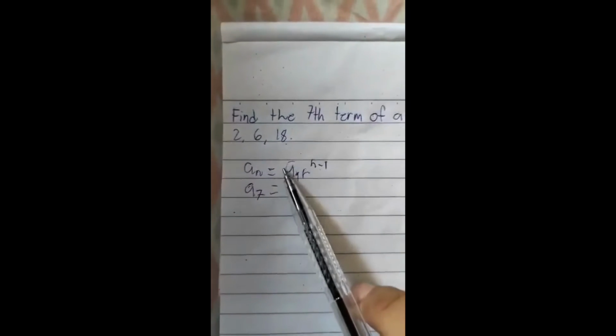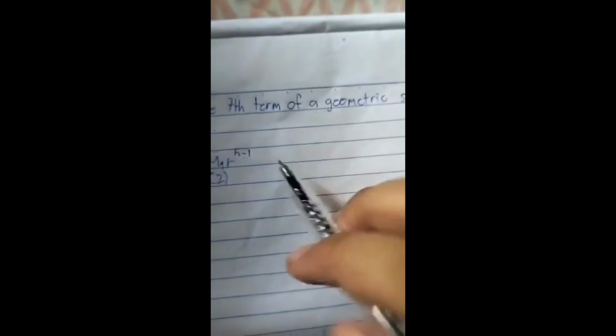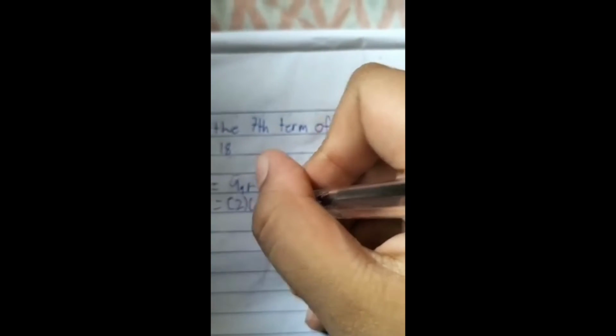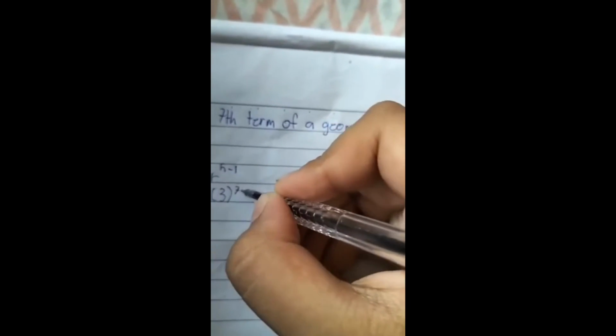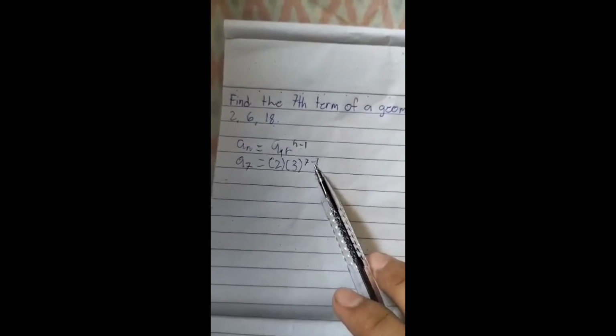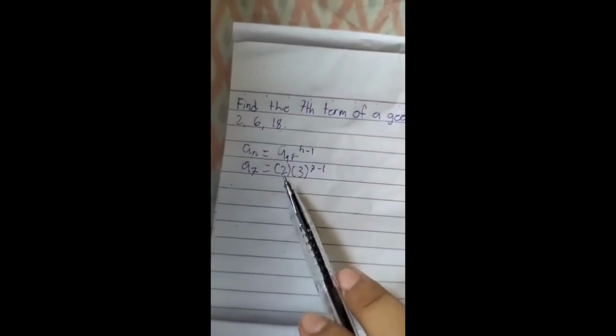Tapos ang ating a sub 1 is 2. Tapos ang ating r is 3. Tapos yung n is 7. So, 7 minus 1. Yung exponent muna yung pwedeng galawin. Hindi muna ito gagalawin. Dahil nga, hindi sila same ng base.